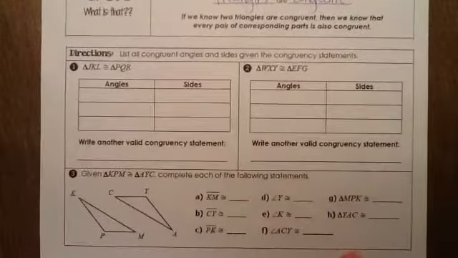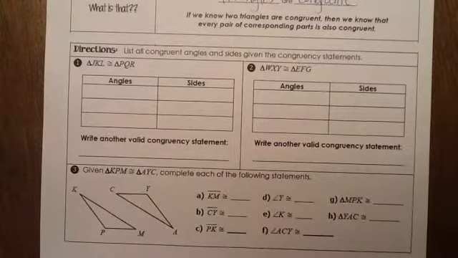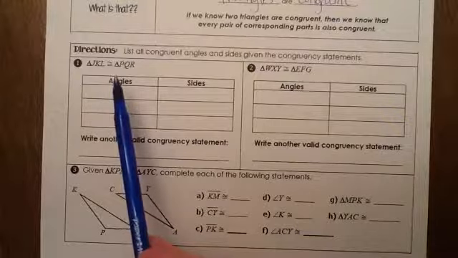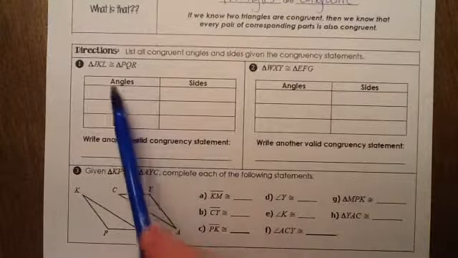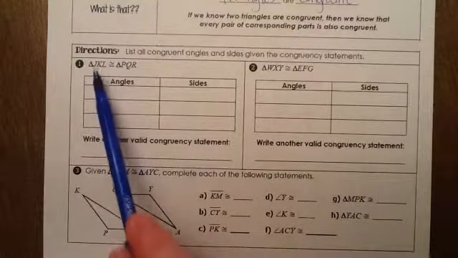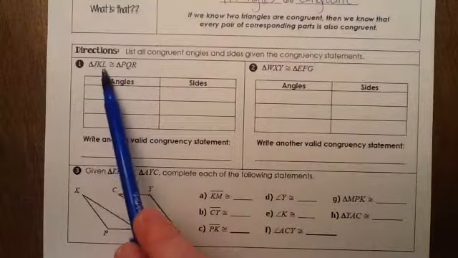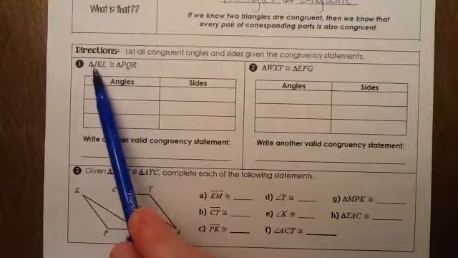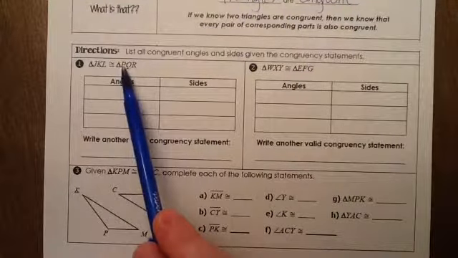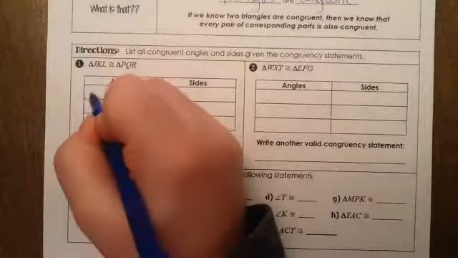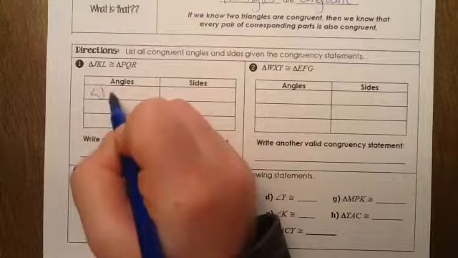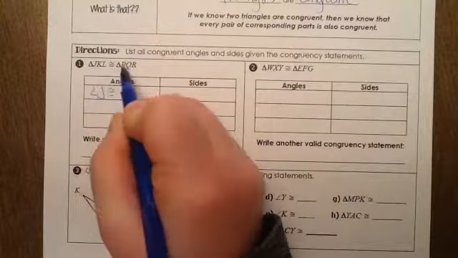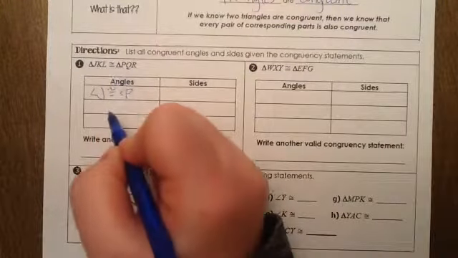So let's start listing some congruent pairs. We're going to list, based off of the congruency statement, the angles that are the same and the sides that are the same. So if I'm looking at angles, JKL has 3 letters so that each letter has an angle, 3 angles. So angle J matches angle P. So angle J is congruent to angle P. They were written in order so that these 2 angles would match.